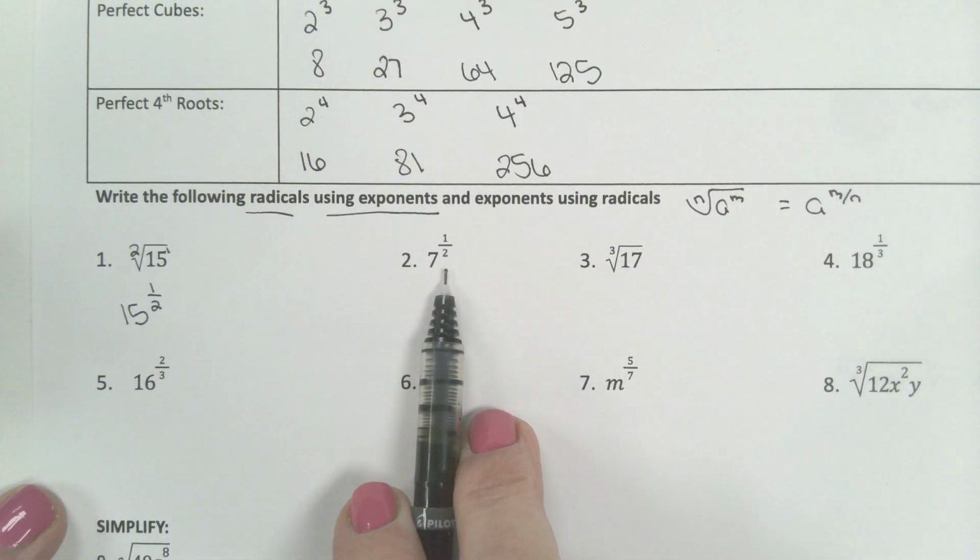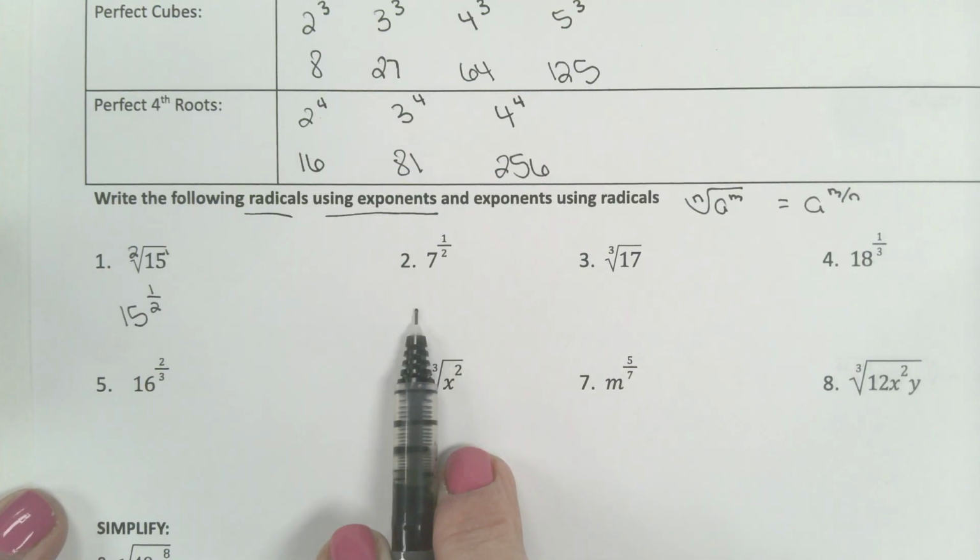So now I have an exponent, and I would like to write that as a radical. What does 7 to the 1/2 look like as a radical?